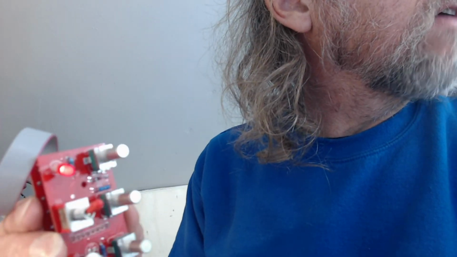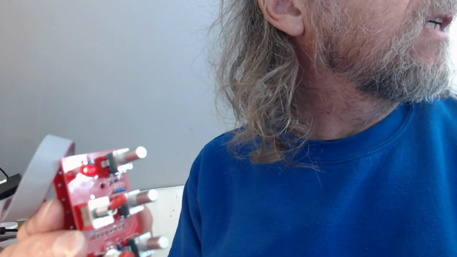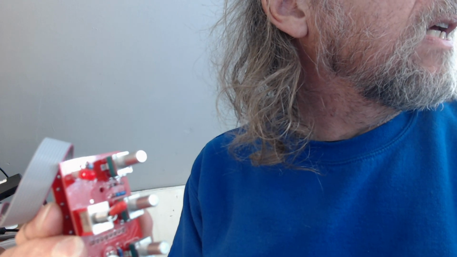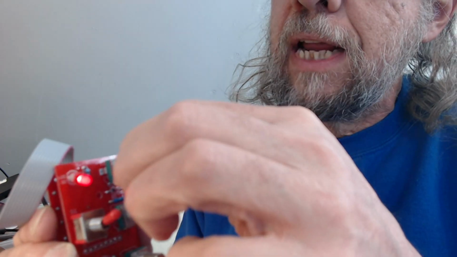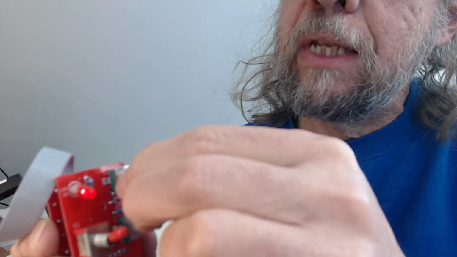Okay, now I just have to get it in view and focused. Yes, and you can see the LED slowly comes up and slowly goes away. I turn the attack knob down, it comes on fast and dies away. And if I turn the decay knob up or down, it goes blink, blink, blink, blink, blink very fast. So it's clearly working in the looping mode.